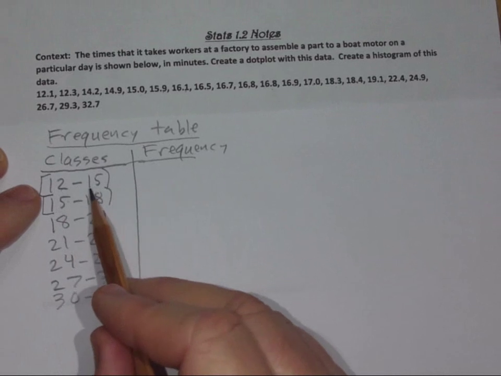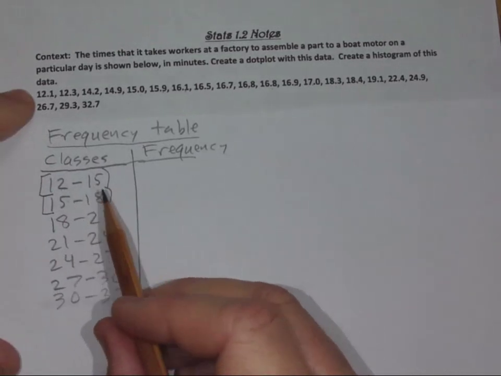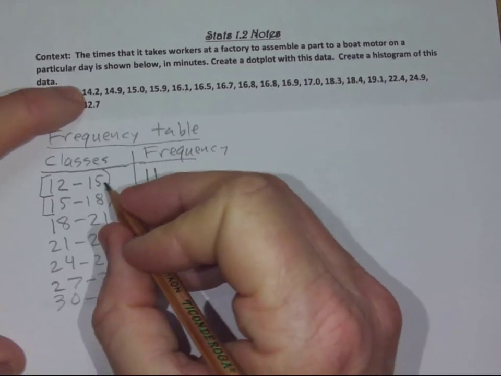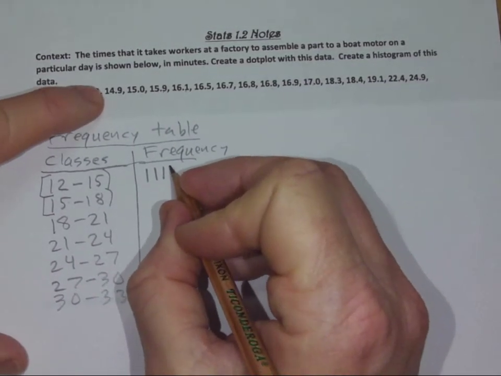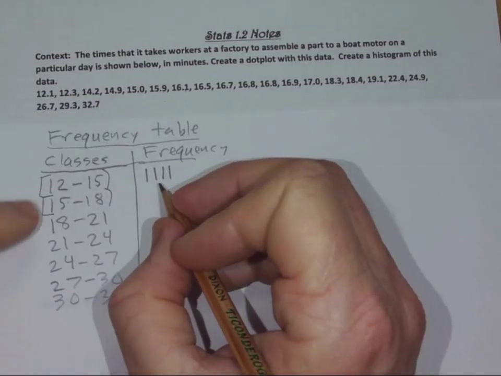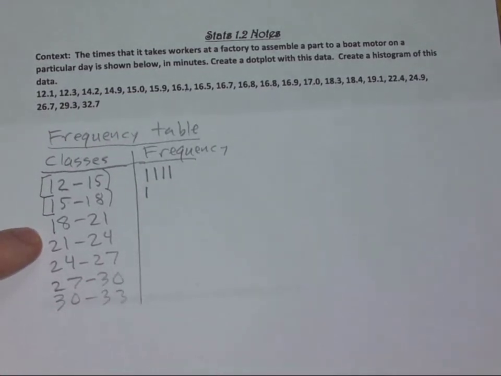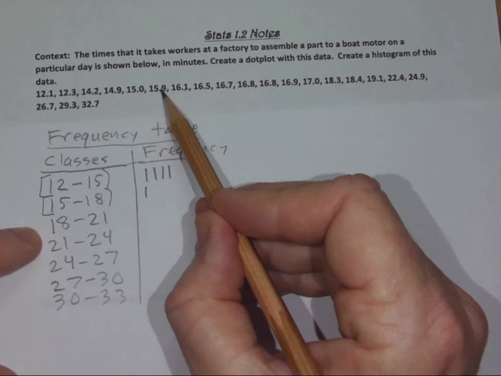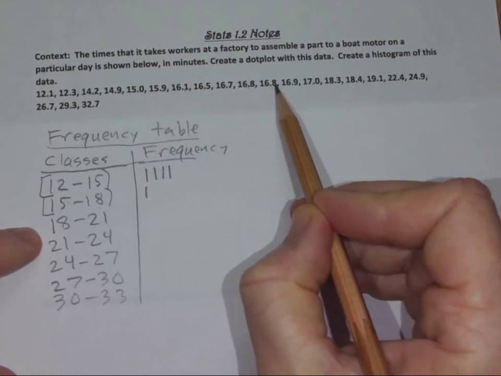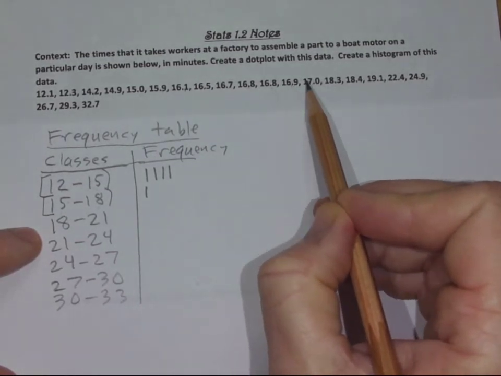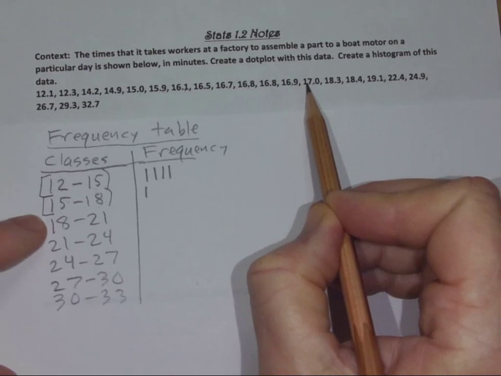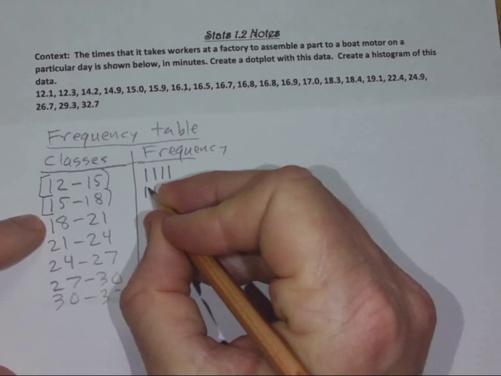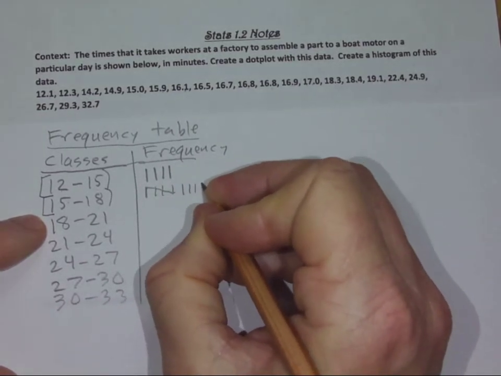So I just tally for all the numbers between 12 and 15. So 12.1, that would go there. 12.3 goes there. 14.2 goes there. 14.9 goes there. And then 15 would go in the next class, like that. So there's 4 in the first class. And so how many are, so we have 1, 2, 3, 4, 5, 6, 7, 8, 9. We have 9 numbers that are between 15 and 18.